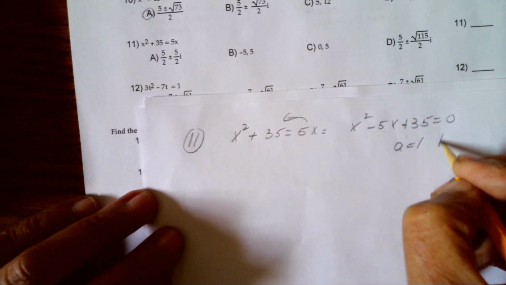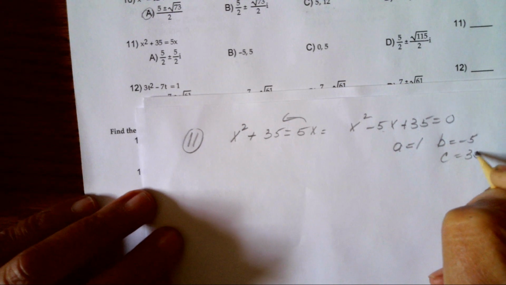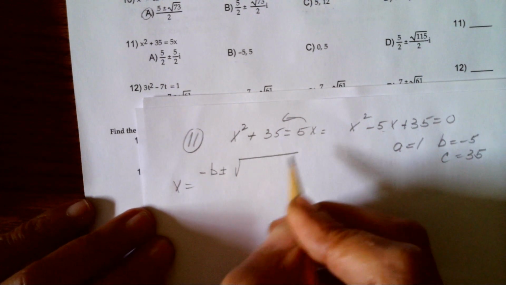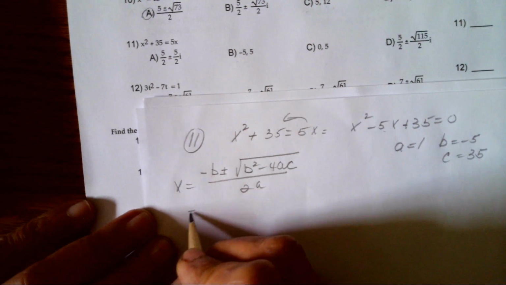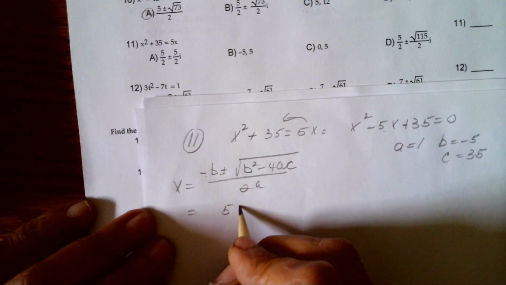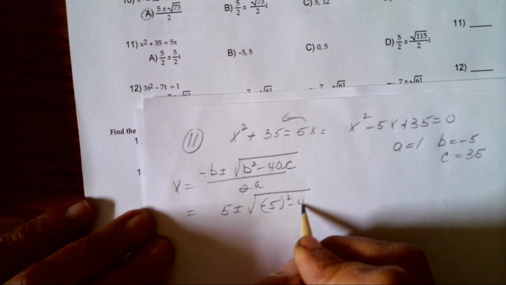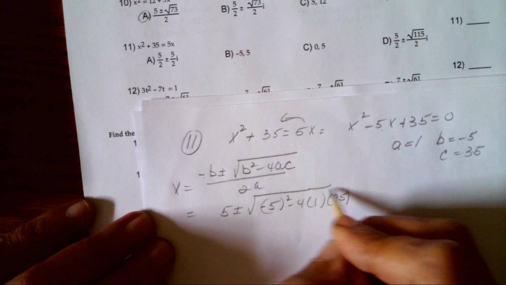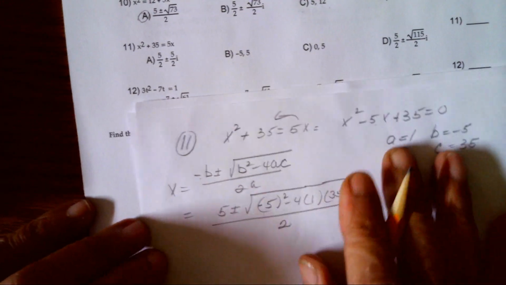a is 1. b is minus 5, and c is 35. Okay, so quadratic is the opposite of b plus or minus the square root of b squared minus 4ac over 2a. The opposite of a minus 5 is a positive 5. Plus or minus the square root of minus 5 squared minus 4 times a, which is 1, times c, which is 35. I love when they give us those big c values. All over twice a. a is 1, twice 1 is 2.